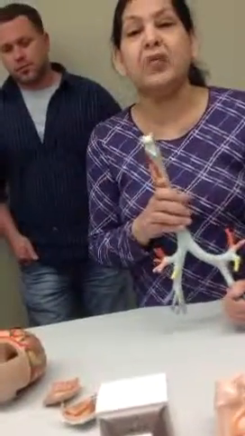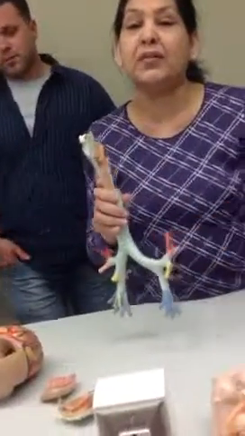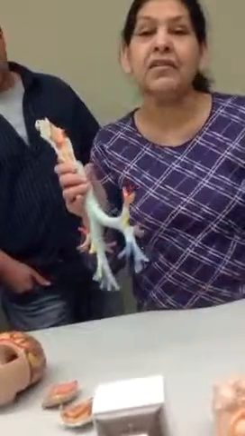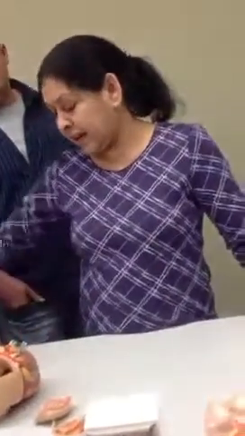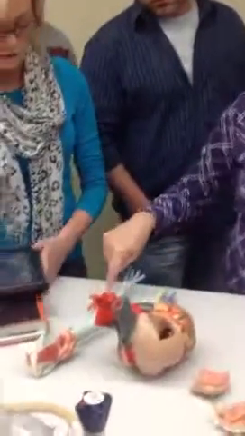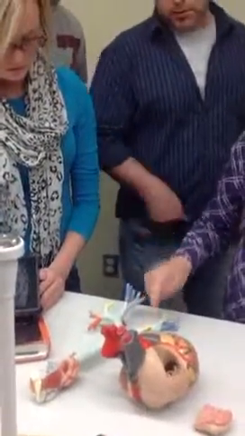So the right side you can place in an anatomical position easily. You can see one going towards the left, one going towards the right. So that is the right one and that is the left one. Here you can see two. Here you can see three. Okay, makes sense.